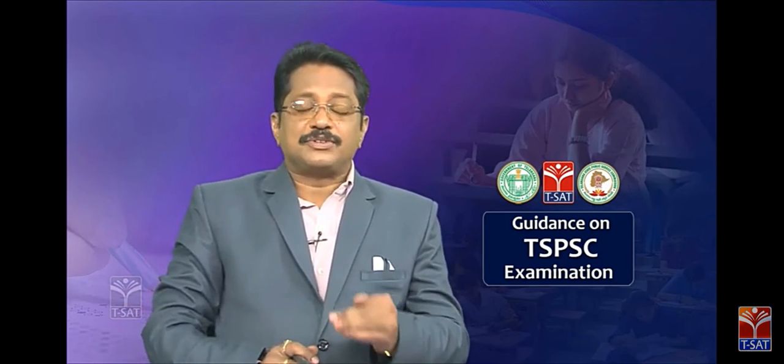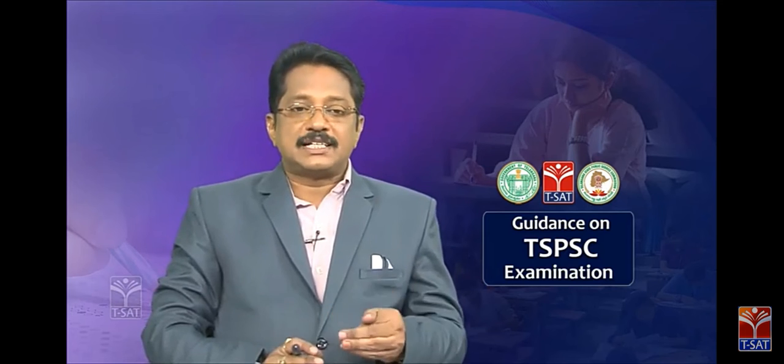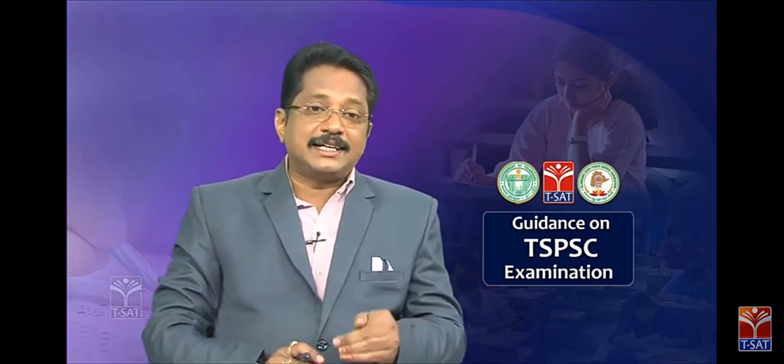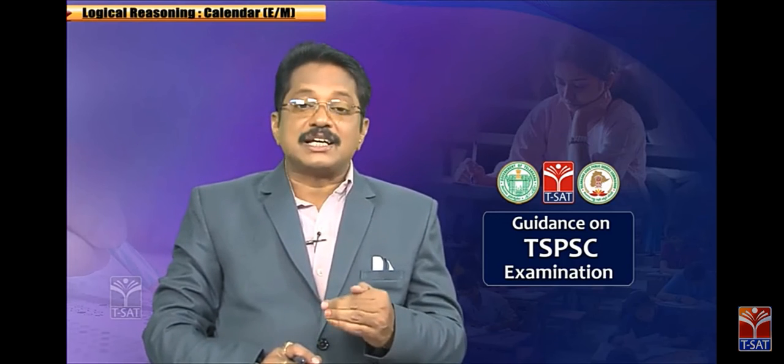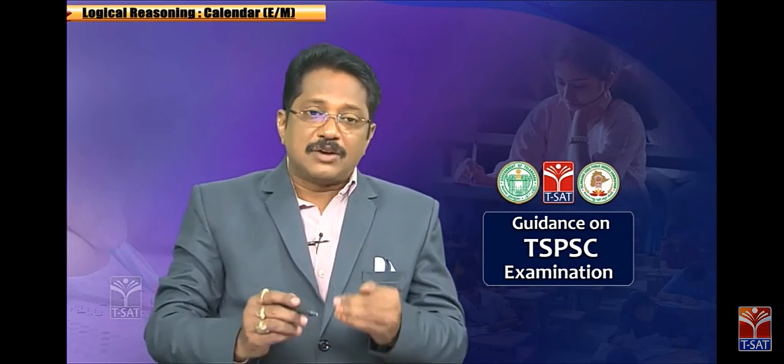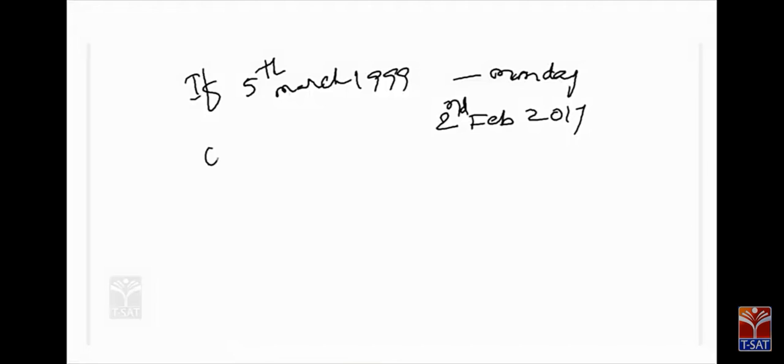First you have to find the actual day, because the given statement may be correct or may not be correct. So first you have to calculate what the day actually is as per the formula we are following. 5th March 1999. So what is the process here? The date is 05, correct? Then what is the code for the month? For March it is 03, and the year is 1999, so you have to write the last 2 digits, that is 99.